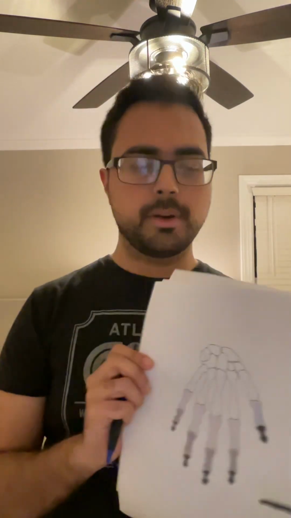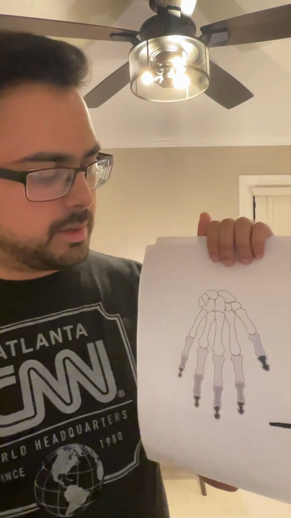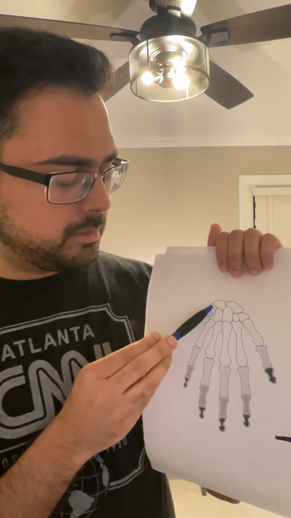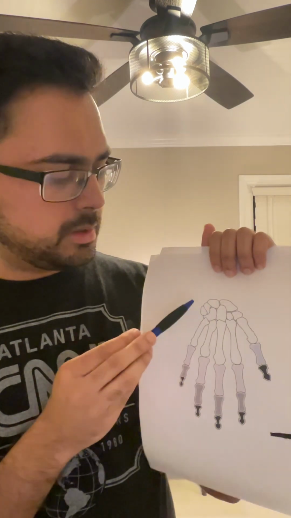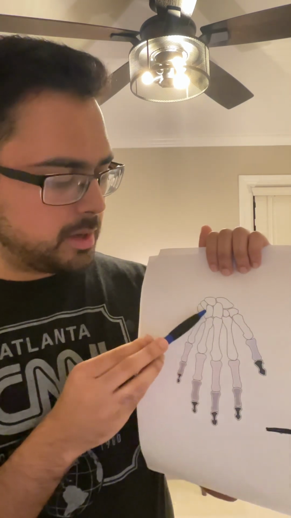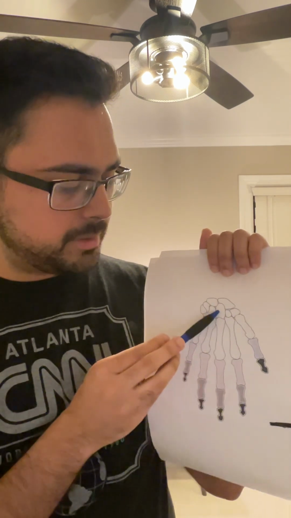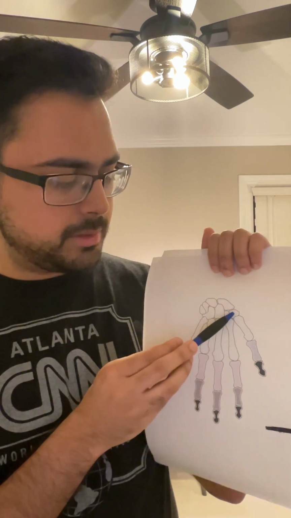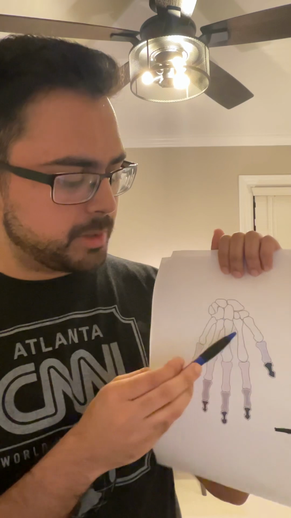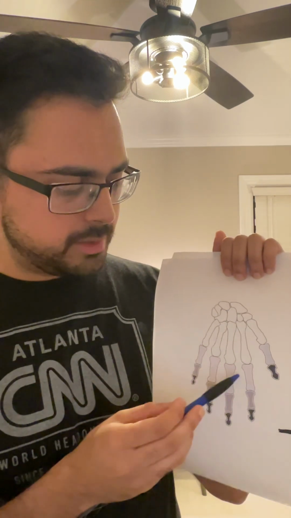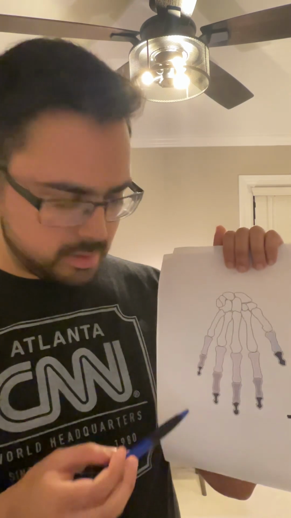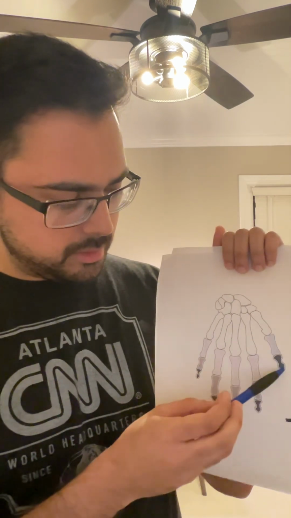And our last are the hand bones. So we have the scaphoid bone, the lunate bone, triquetrum bone, pisiform bone, hamate bone, capitate bone, trapezoid bone, trapezium bone, metacarpal bones, proximal phalanges, intermediate phalanges, and distal phalanges. And this concludes my oral competency exam.